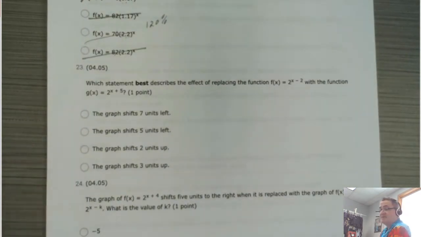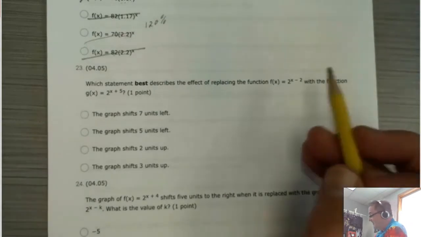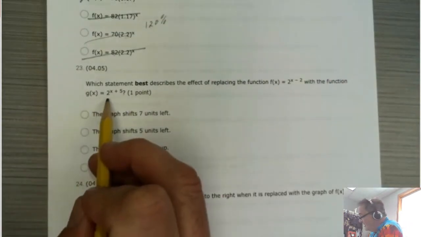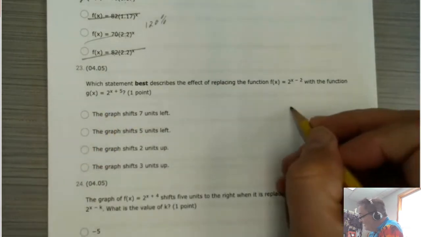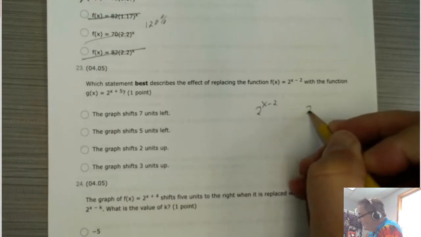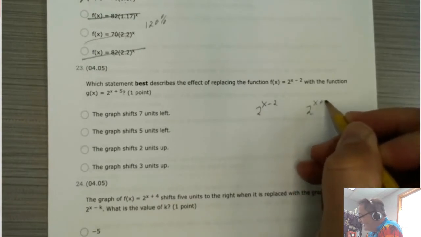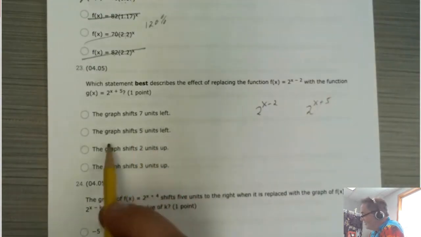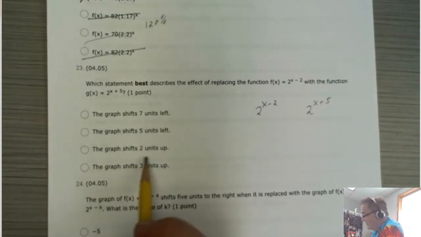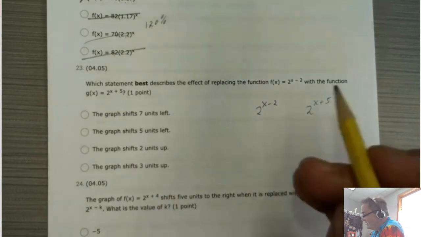Okay, which statement best describes the effect of replacing the function 2 to the x minus 2 with the function g of x equals 2 to the x plus 5? So if we have 2 to the x minus 2, what happens when that becomes 2 to the x plus 5? What happens when we graph that? Does it shift 7 units to the left, 5 units to the left, 2 units up, 3 units up?